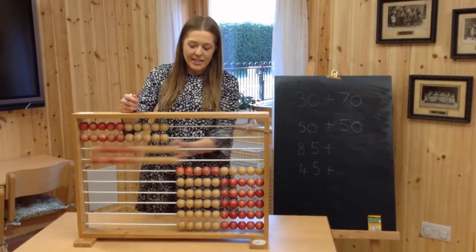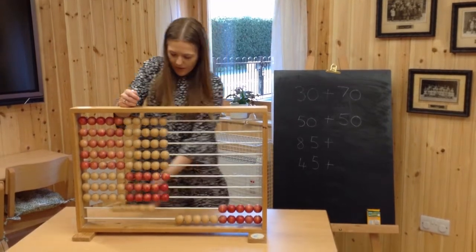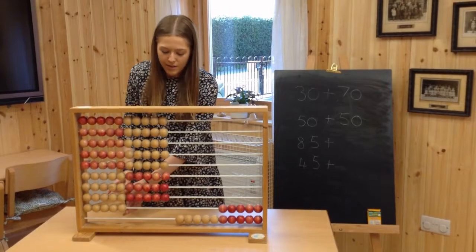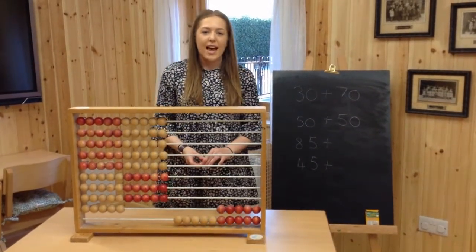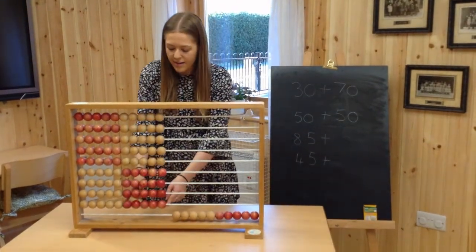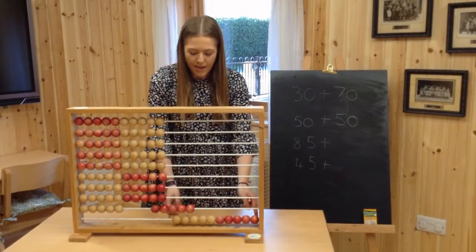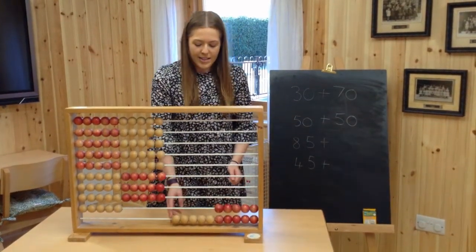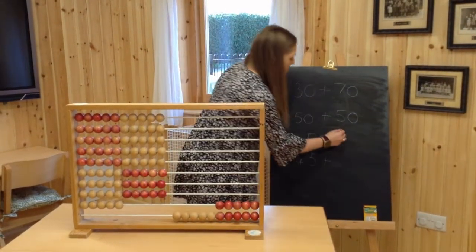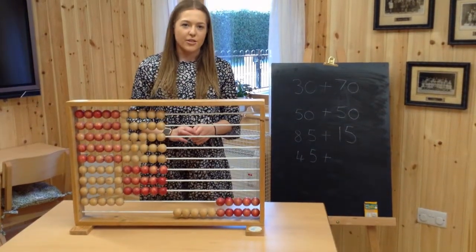So I'm going to make 85 on the abacus. So I've got 8 tens and 5 ones. And then I'm going to count how much is left to make 100. So I can see 5 there to make 90 and another 10 to make 100. So that's 10 and 5, which makes 15. So 85 plus 15 makes 100.